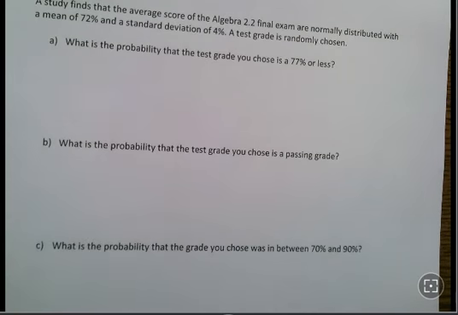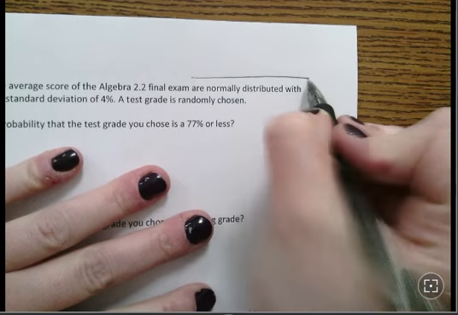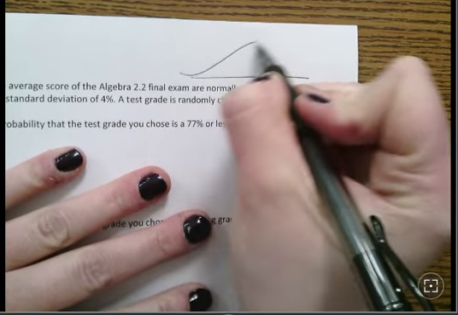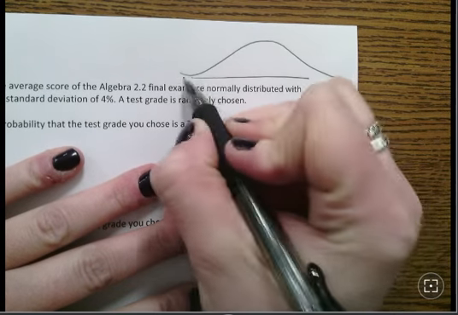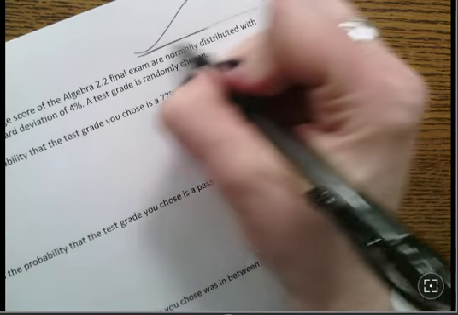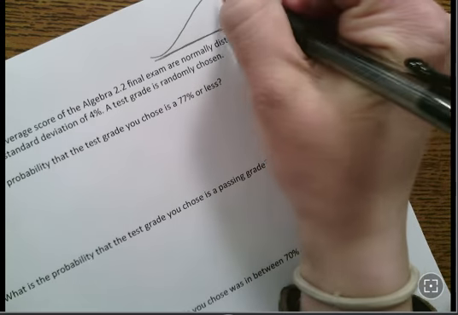What I always like to do, regardless of the situation, is draw a picture to represent this. We know it's normally distributed, so we can use a bell curve to show the shape. The mean is 72%, and the standard deviation is 4%.